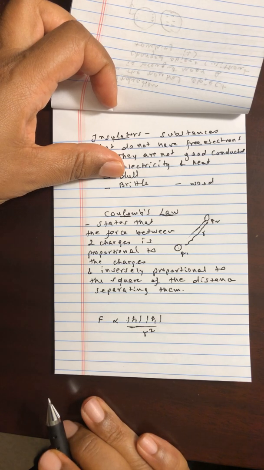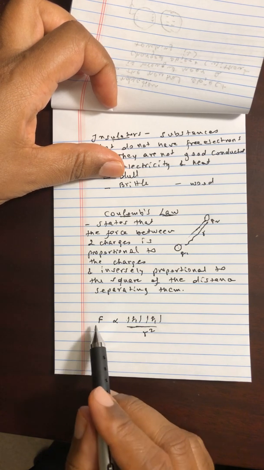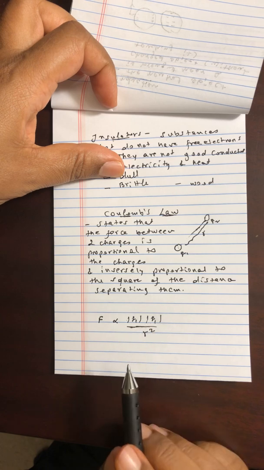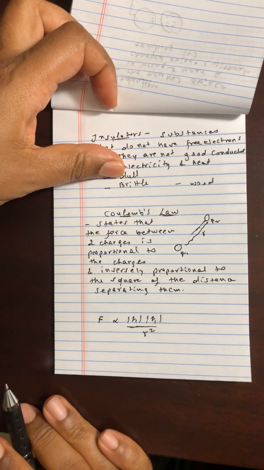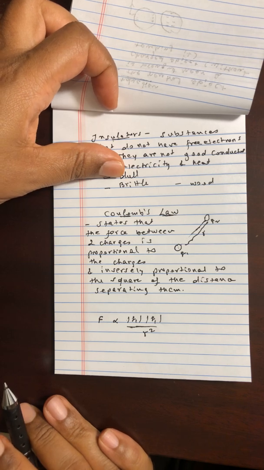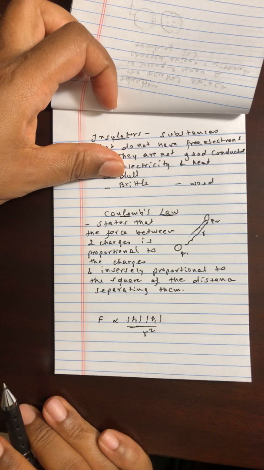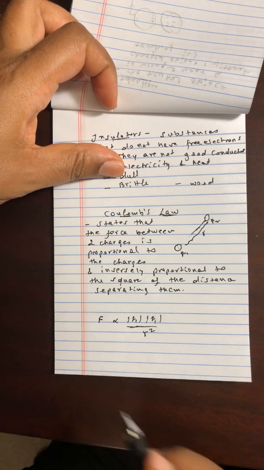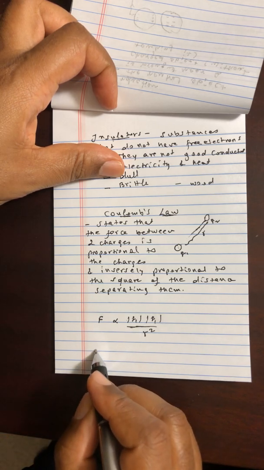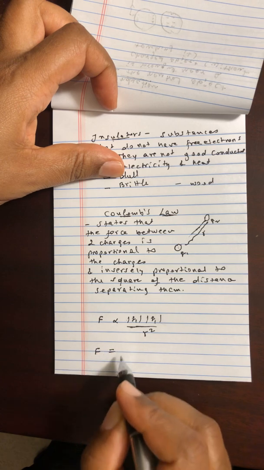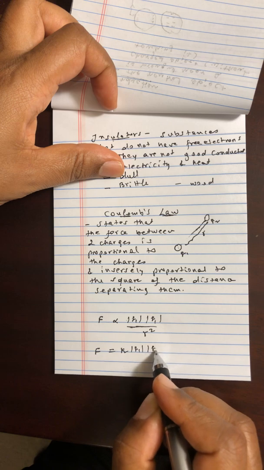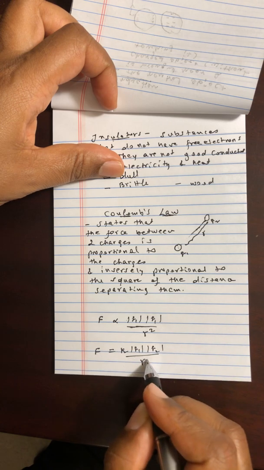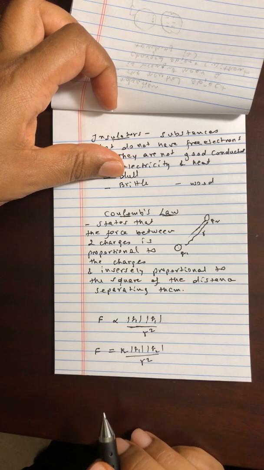So that means the force divided by this is a constant, so we can change this proportionality to equality by introducing a constant of proportionality. That constant of proportionality is denoted by K. So going from proportionality to equality, we have the following: the force equals K, the product of the charges, and then divide by the square of the distance separating them.